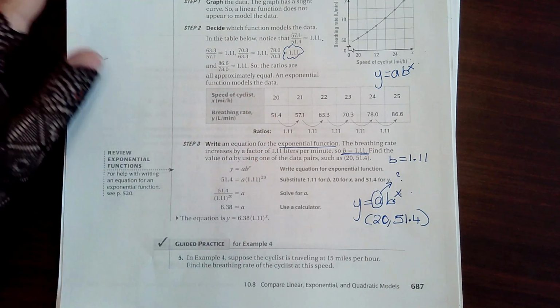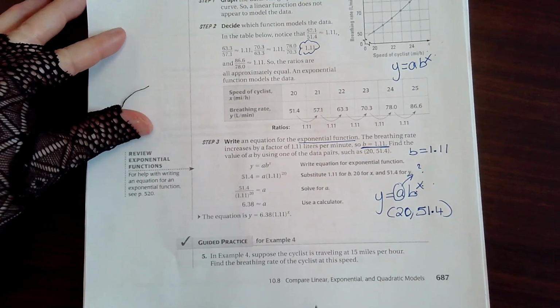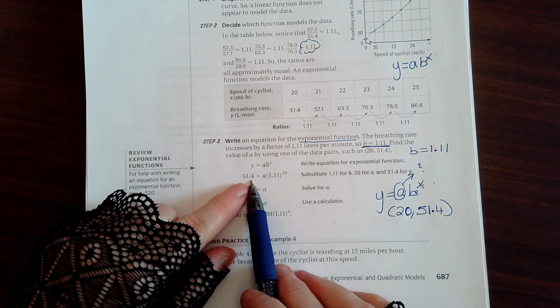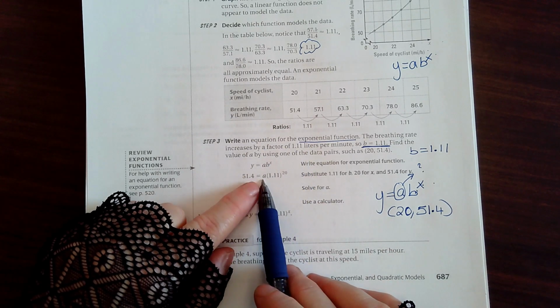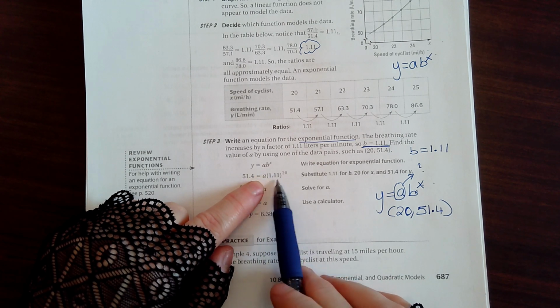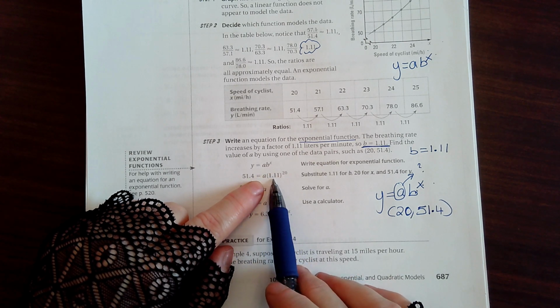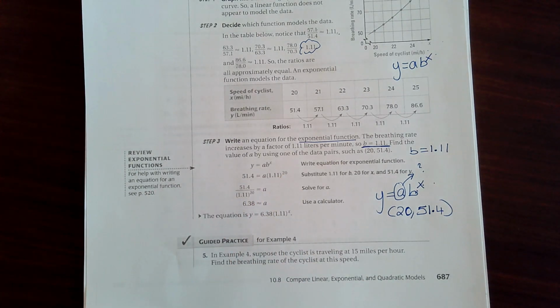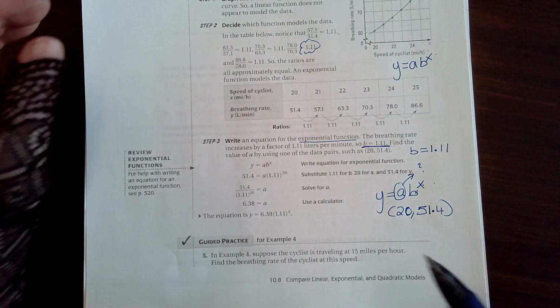So now you can plug everything in. Okay. So into y, they've plugged 51.4 equals a. A is what we're looking for. We know b, put a parentheses, is 1.11 raised to the 20th power. Okay, and then you just solve for a.